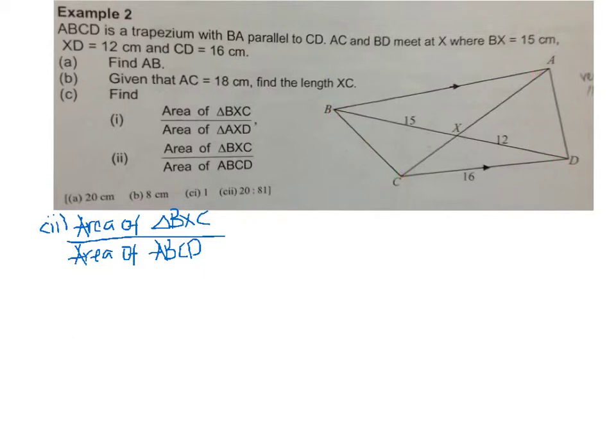No, right? Because one is a triangle and one is a trapezium. Next thing you ask yourself, does this triangle BXC and ABCD have the common height? You realize that there isn't any common height as well. So the last one you can do is they are unrelated. So you need to find a common triangle that links both of them up.